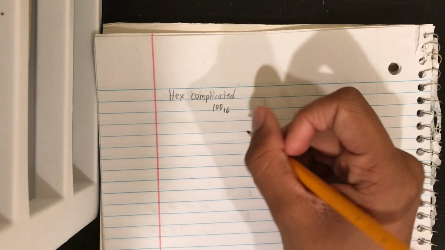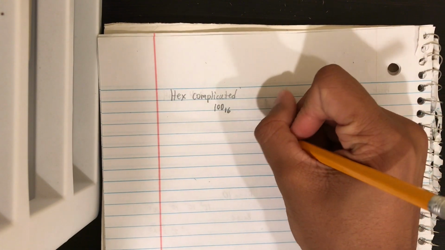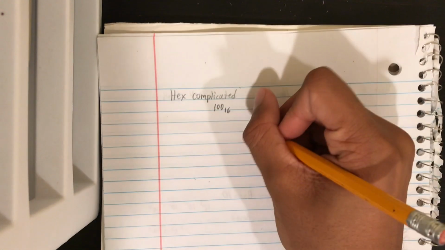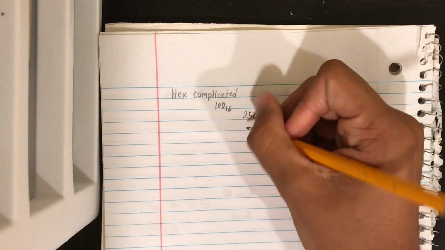Essentially, you're going to say that 0 is in the 16 raised to 0 part, or essentially 1. So we can rewrite this as 0 is associated with 1, another 0 is associated with 16, and the last digit is associated with 256, because 16 times 16. Essentially, all this is saying is to add up the numbers by multiplying.